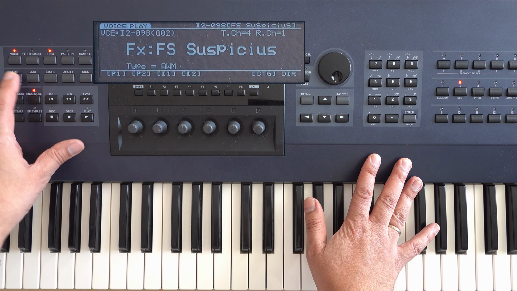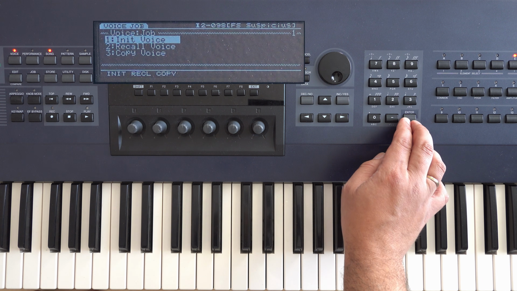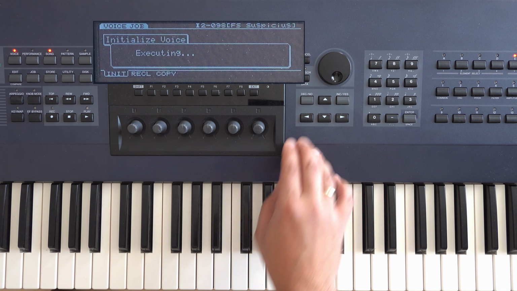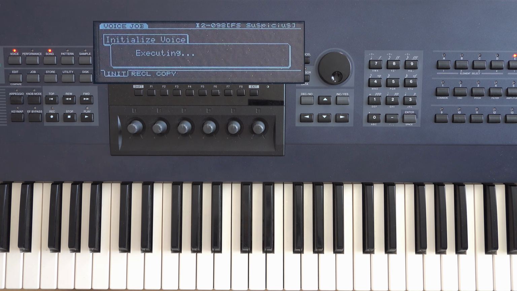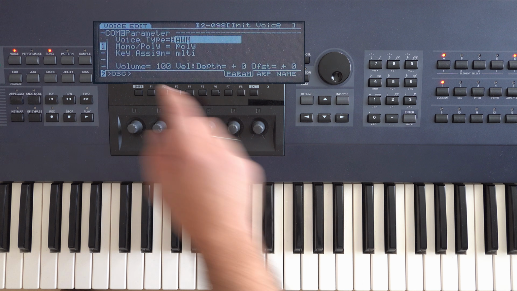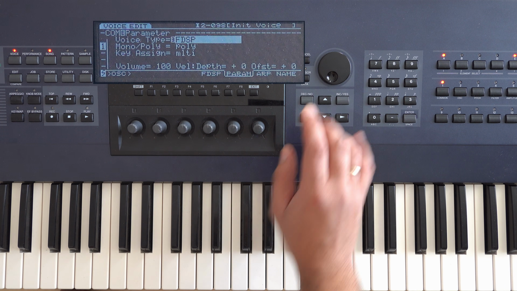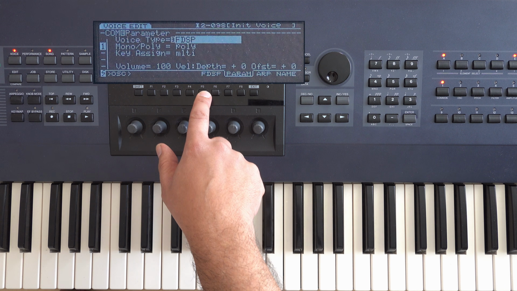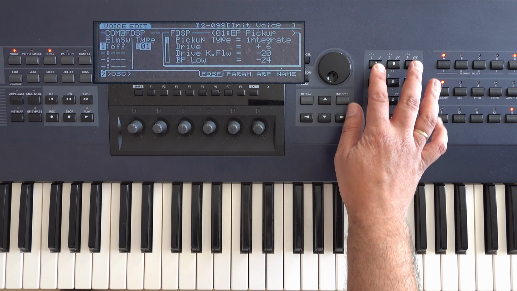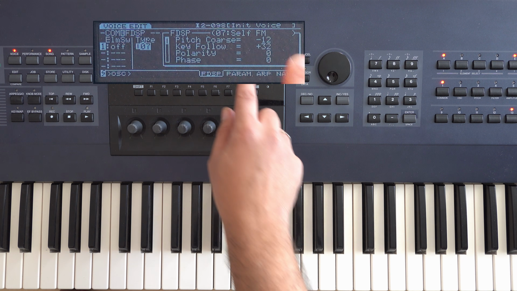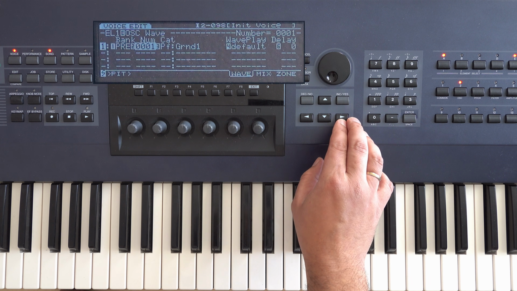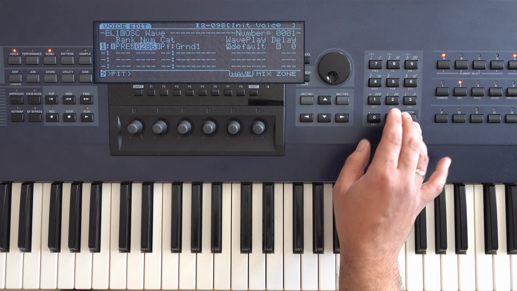I'm in voice mode. Let's start by initializing a voice. So press job, then press enter again, press yes, wait a few seconds, and then press edit. And then press common, and now choose the FDSP engine, then press the F5 button, and now on type choose 7 for self FM. Then go to the oscillator page and choose a sine wave, for example the number 286 here.